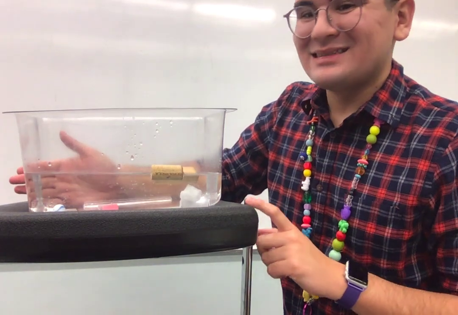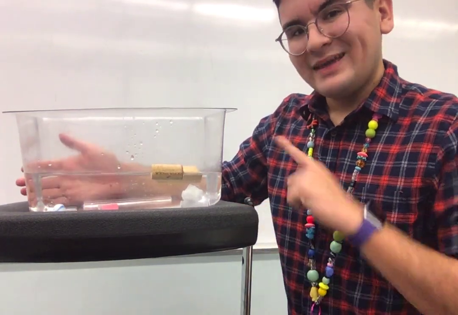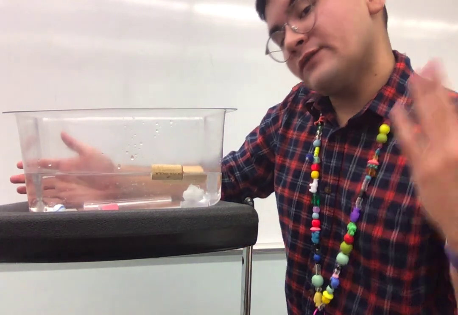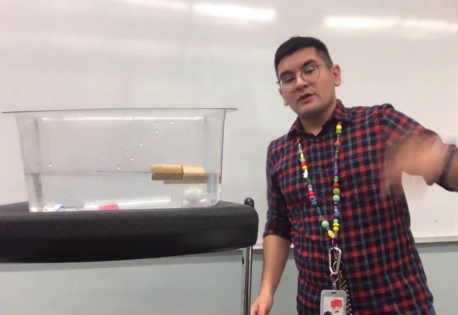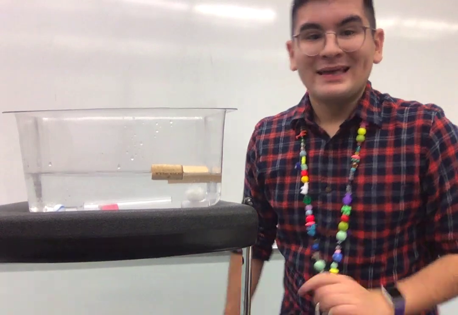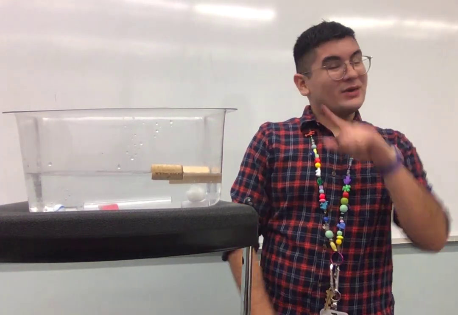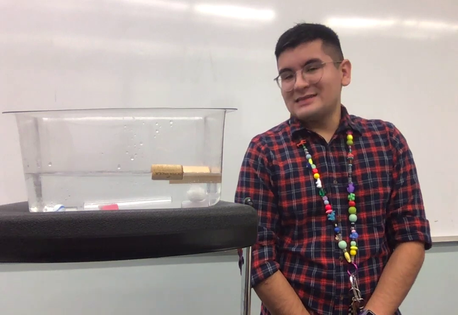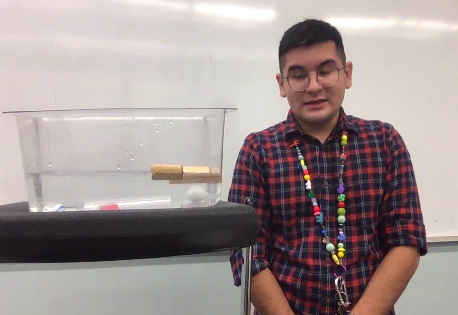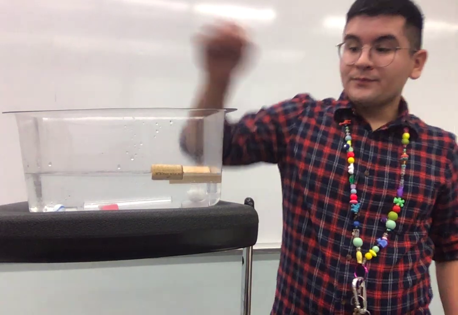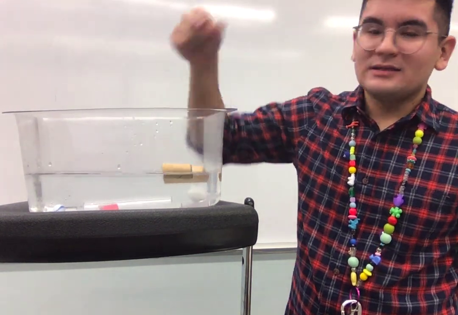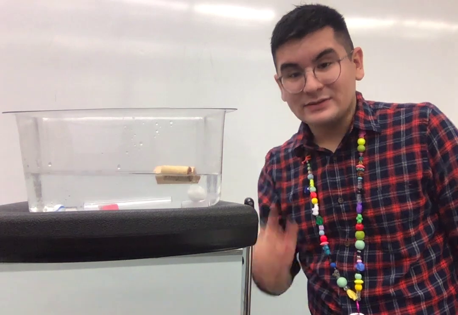That means it did not dissolve. So, is this soluble or not soluble? Make sure you're using the correct vocabulary. Remember, if something is soluble, it does dissolve and you cannot see it. If it is not soluble, it does not dissolve and you can see it. So for example, this cork is not soluble because it does not dissolve and I can still see it.